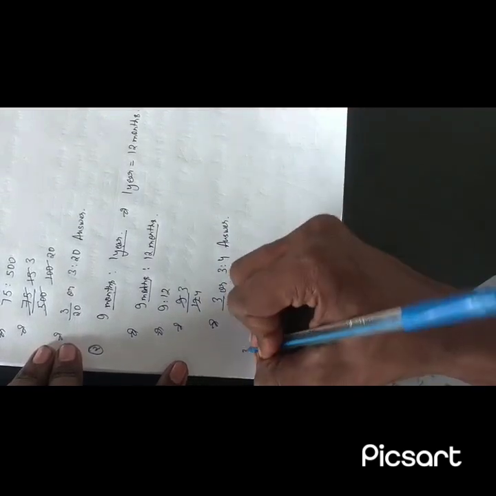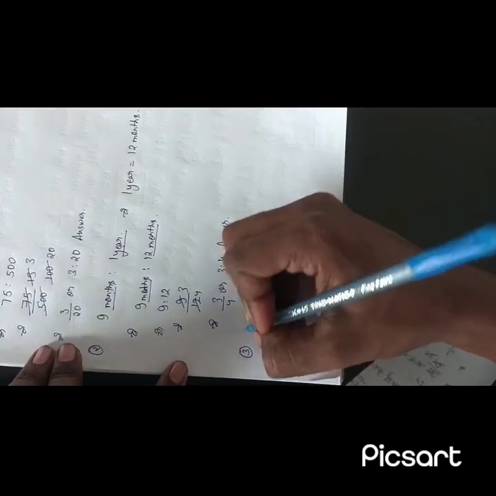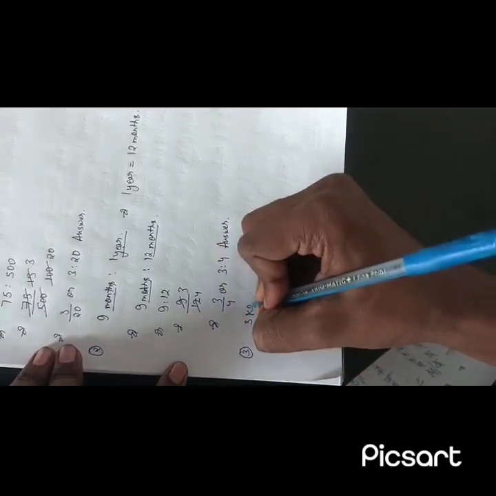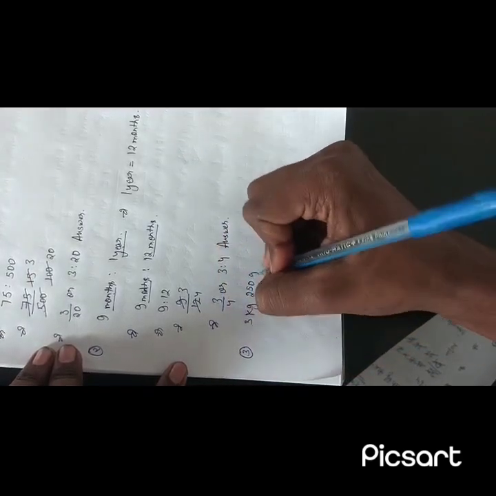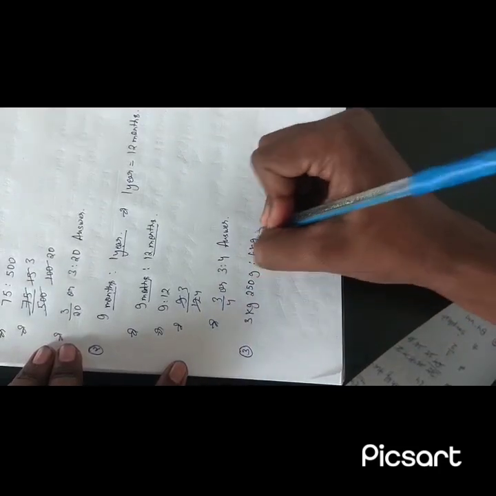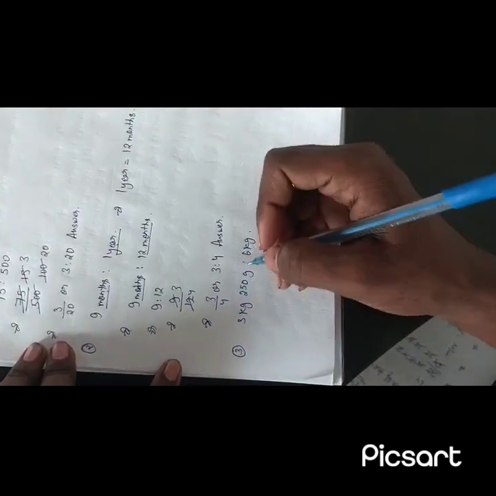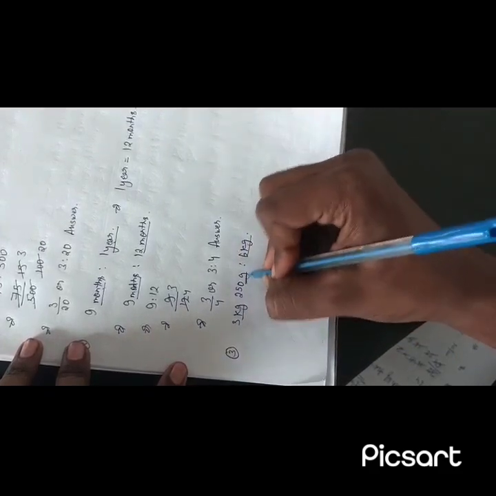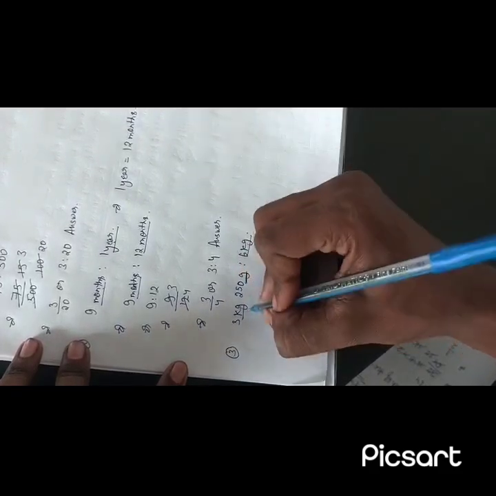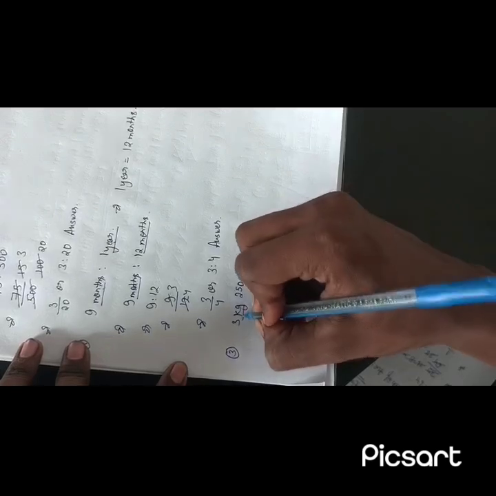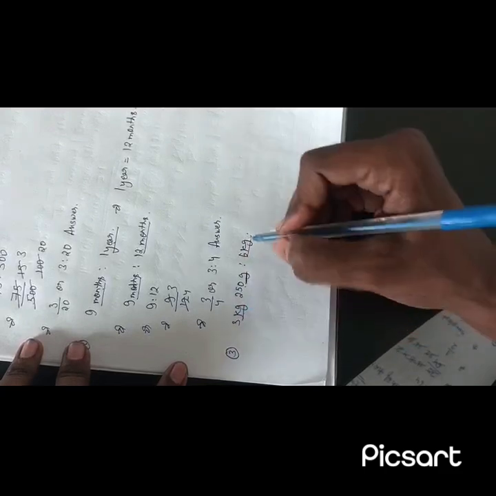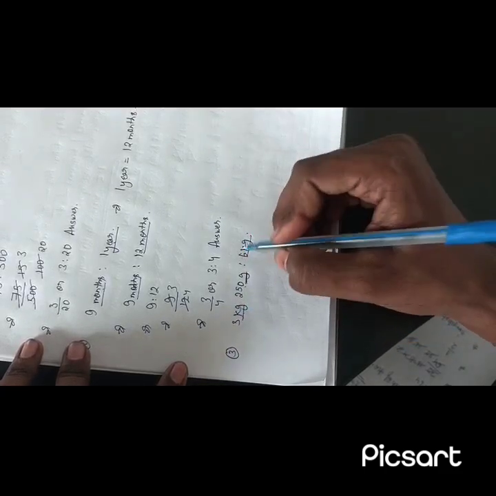Now the third question is 3 kilogram 250 gram is to 6 kilogram. Here we have two quantities. Kilogram and kilogram are the same, but gram is also added. So first the 3 kilogram will be converted into grams, then added, and 6 kilogram will also be converted into grams.